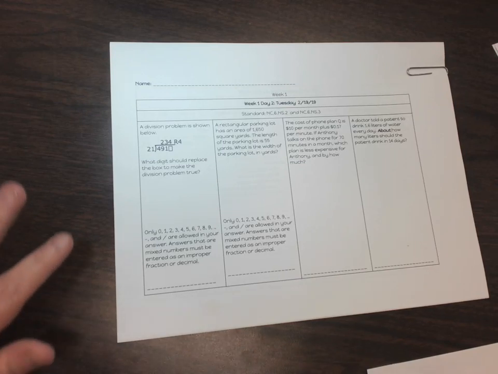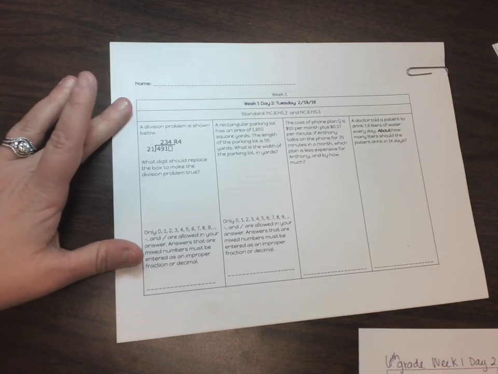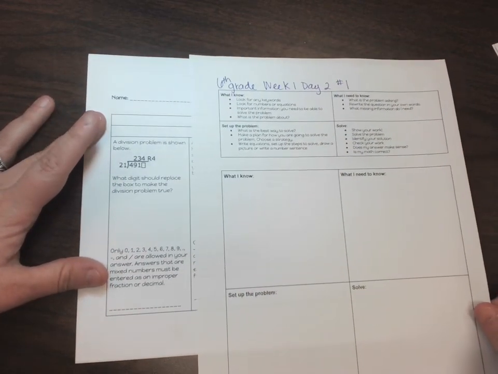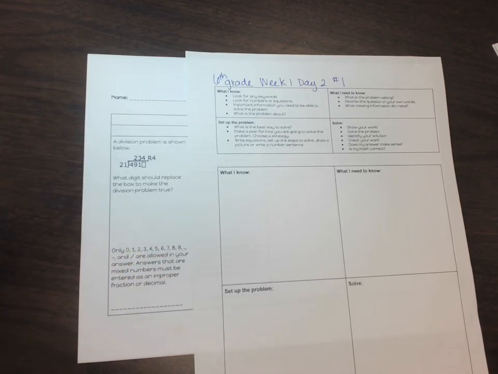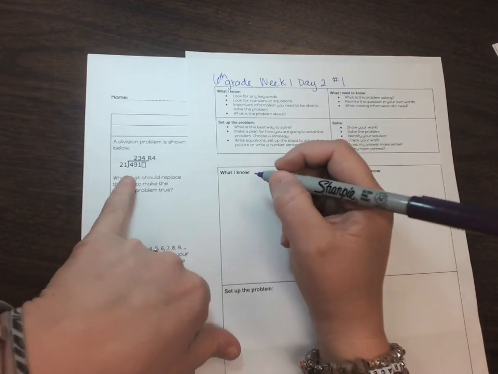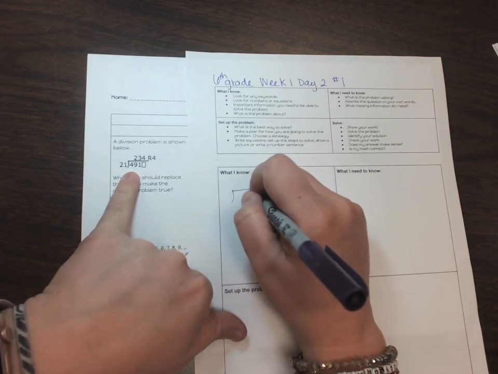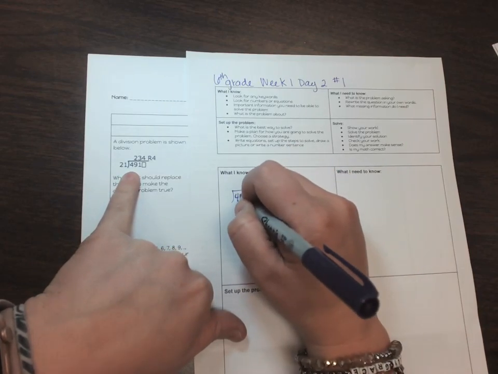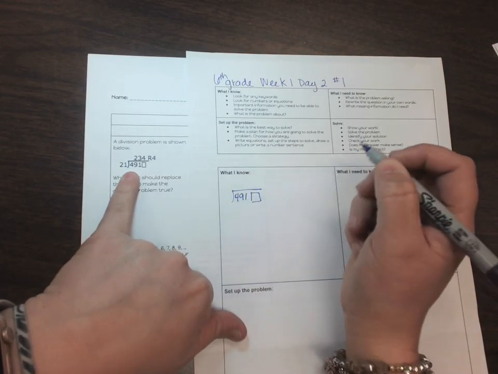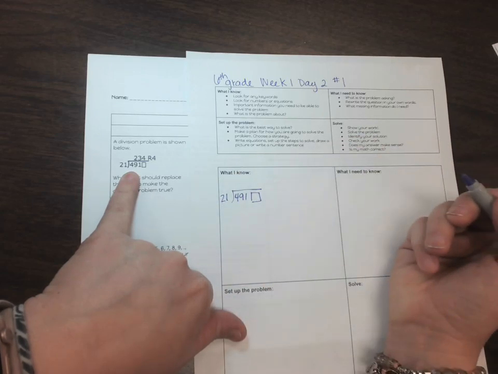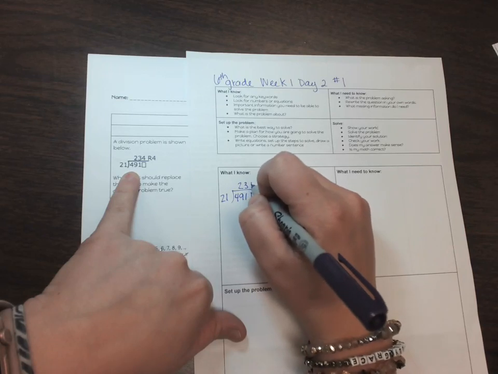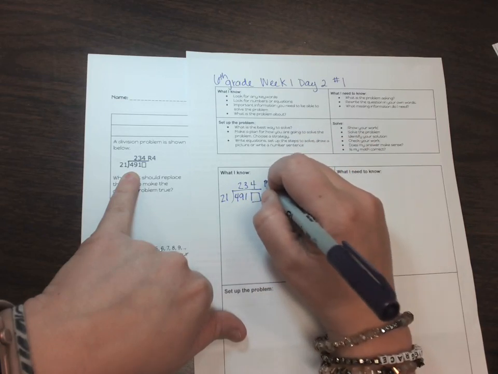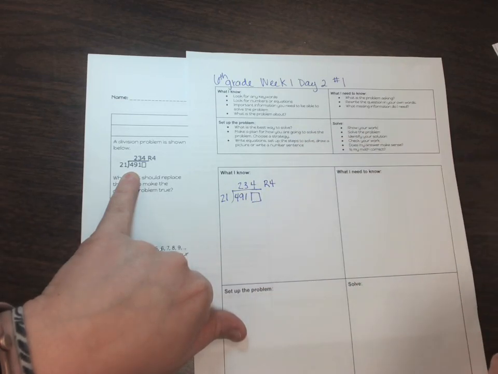And so I am going to take out my math board for problem number 1 and start with what do I know. So just looking at this problem, some things that I know is I have a division problem. It is 491, and then I have my blank. I have 21. I know that I have a 2, a 3, and a 4, and then I have a remainder of 4.